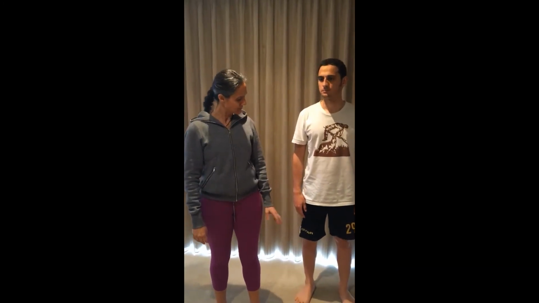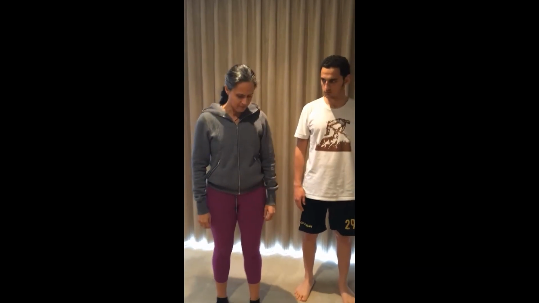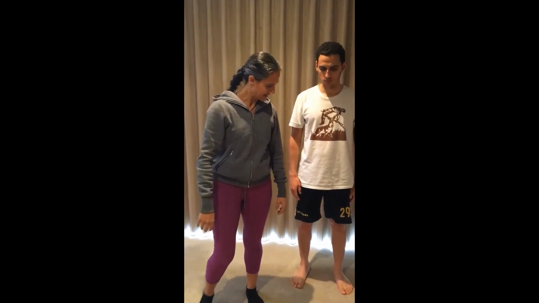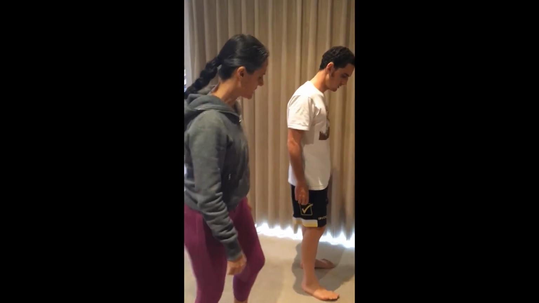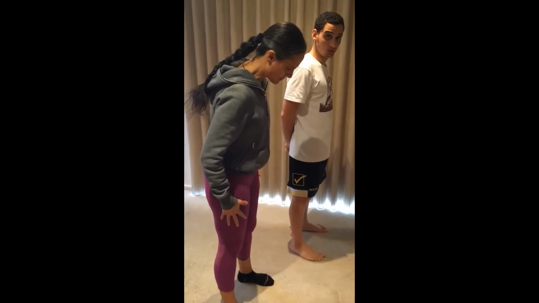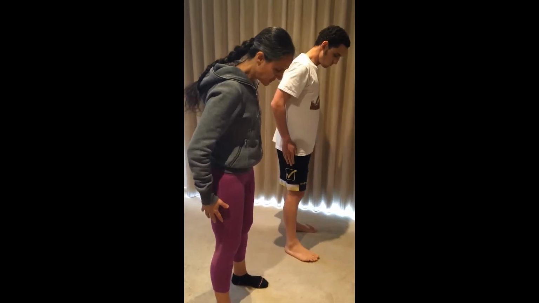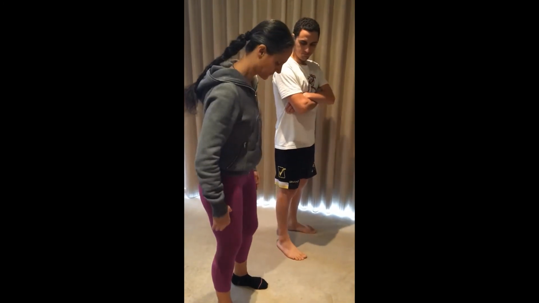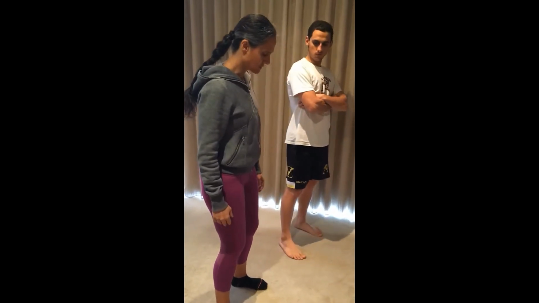So we will start with the anterior knee drive. Ido, I would like you to stand sideline. I will first demonstrate and then you will do it. So I want your feet about hip width apart. And this is the movement.